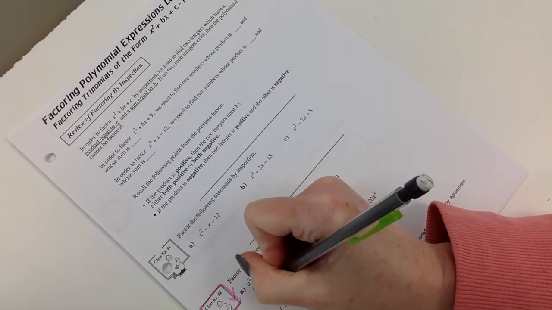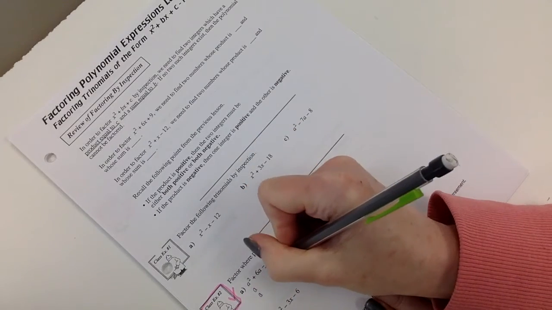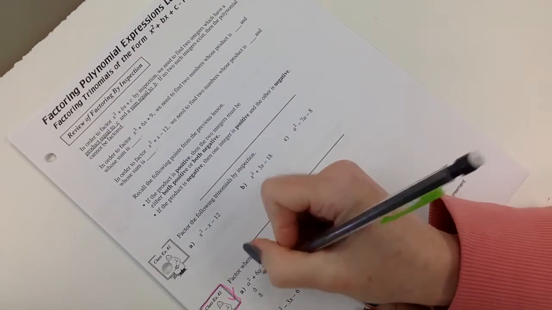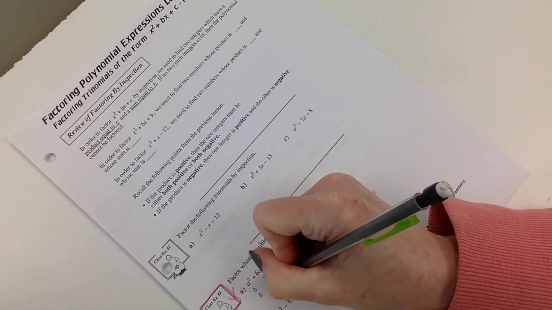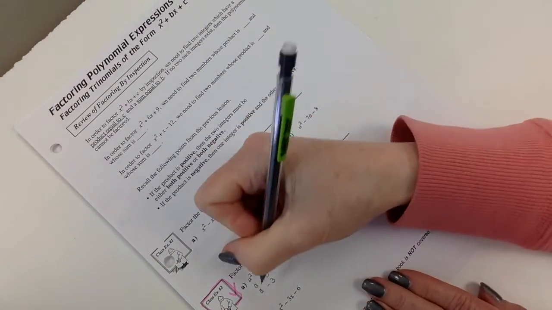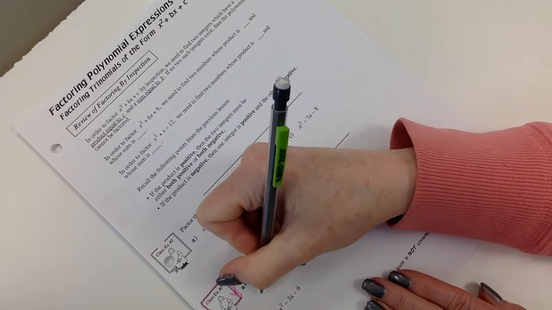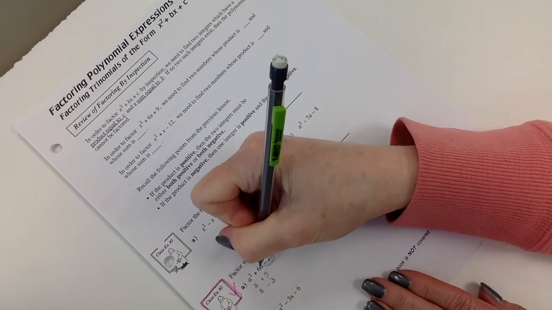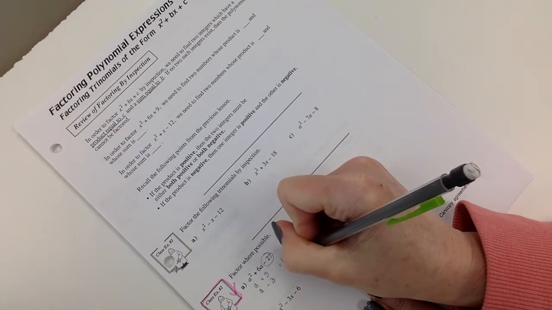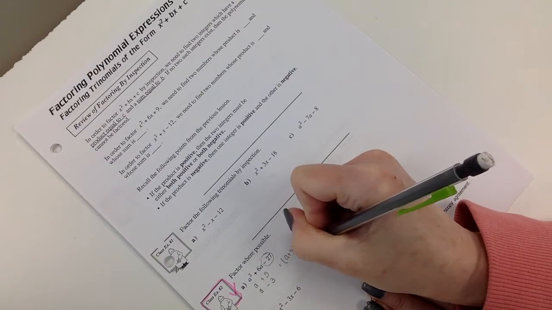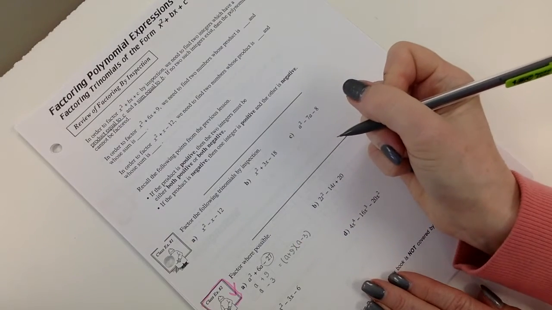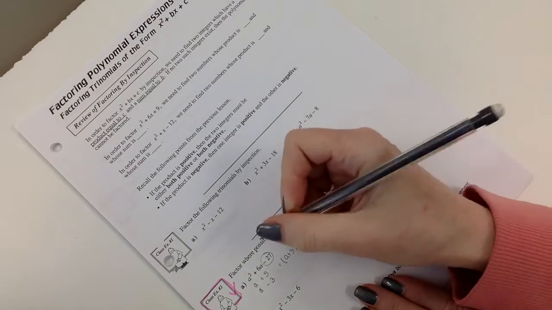A times A will give me A squared. Then I'm looking, remember, for two things that multiply together to give me negative 27. So I'm going to think 9 and 3 and plus and minus. I'm just going to randomly put plus and minus, and then I'm going to check. So negative 3a plus 9a gives me, yes, 6a in the middle. So a plus 9 and a minus 3.